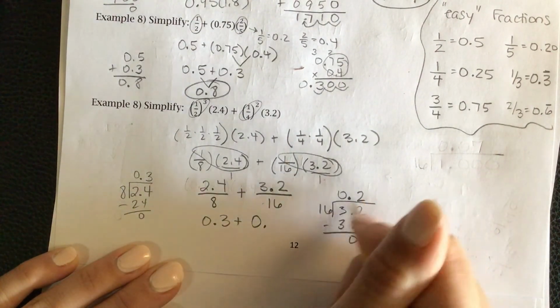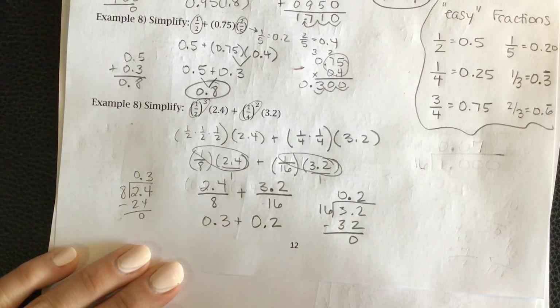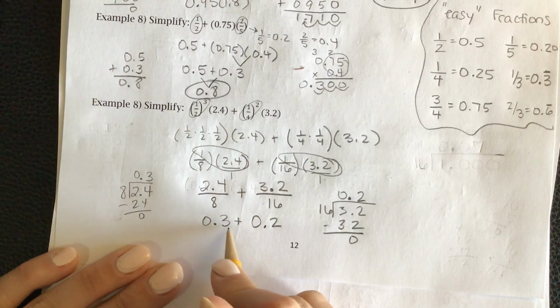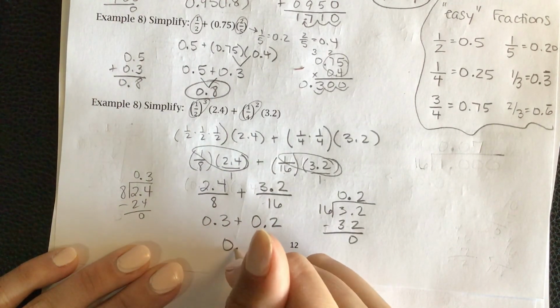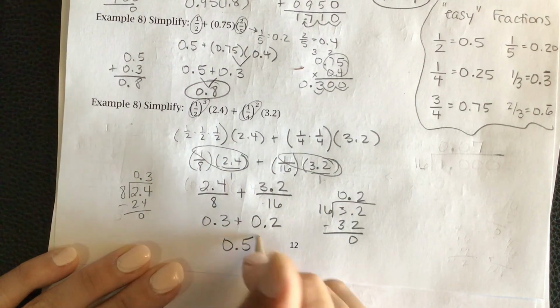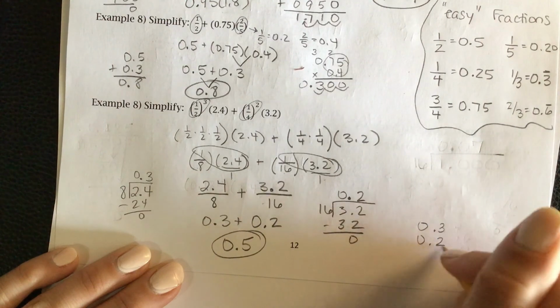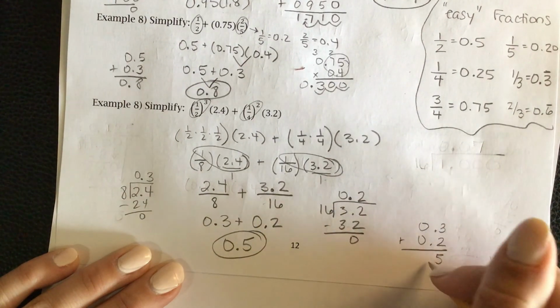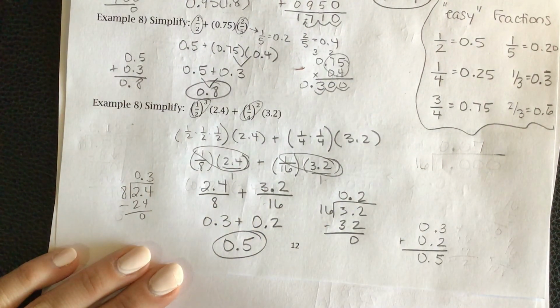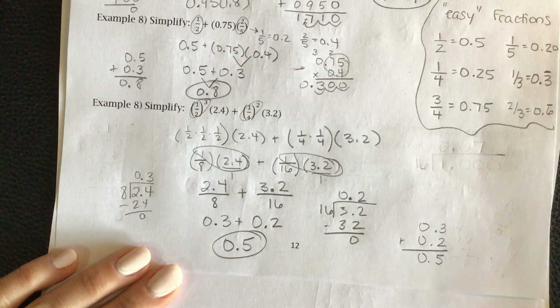So you get 0.2. Add them together. 0.3 plus 0.2 is 0.5, and that's our final answer. If you need to see that vertically, you can always write it out. And that is 3.5 fractions and decimals.